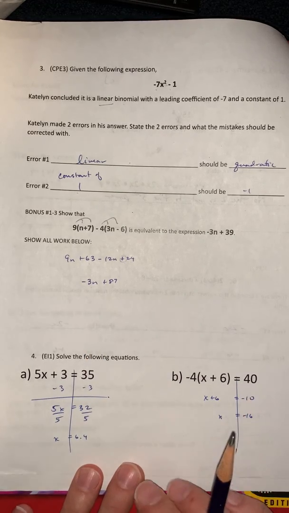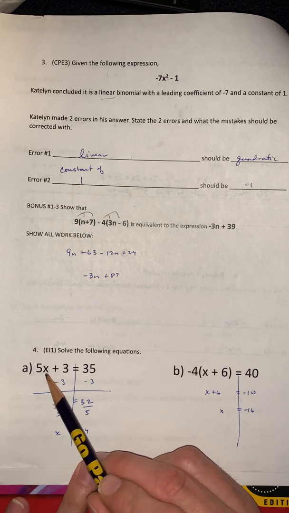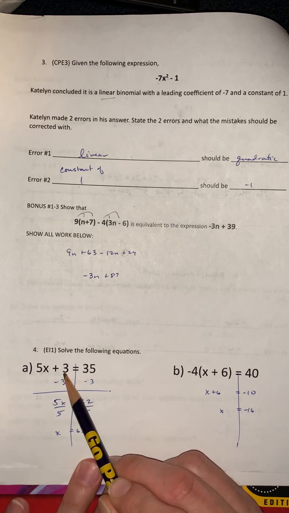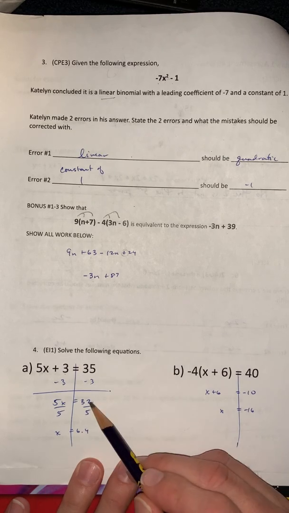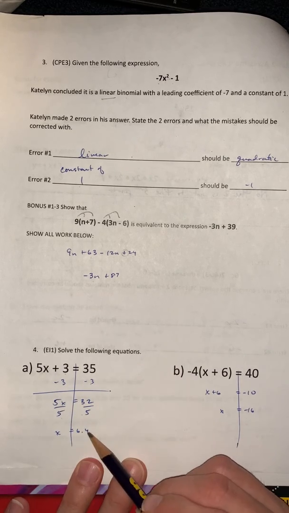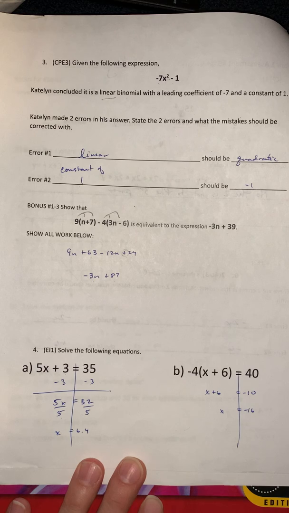On question number 4, we have a multiply by 5 and an add by 3. We're going to get rid of the add first. So we subtract 3 to both sides. End up with 32, and then we divide by the 5, and we get an answer of 6.4.